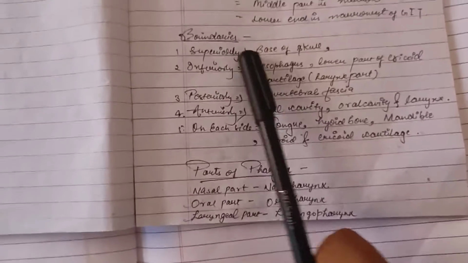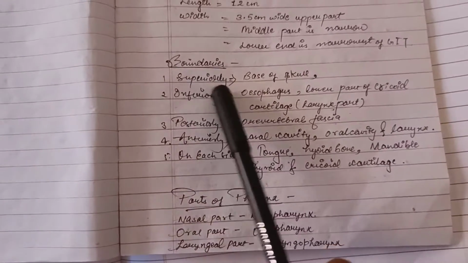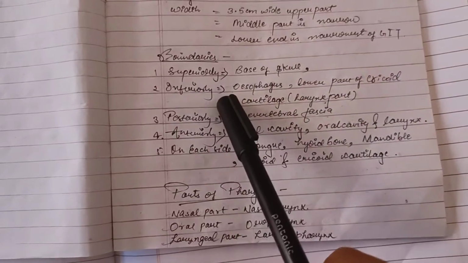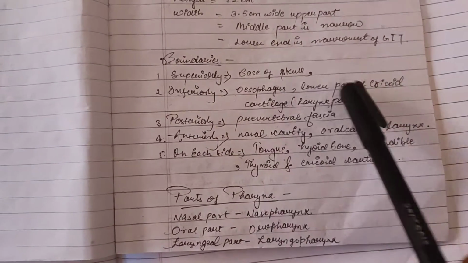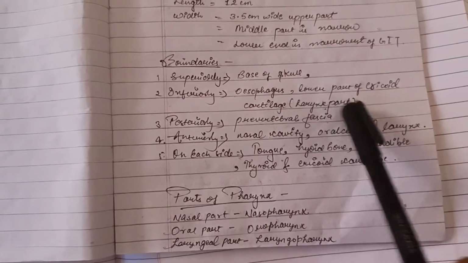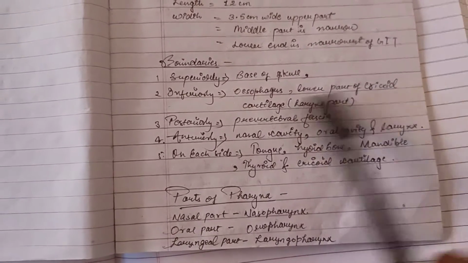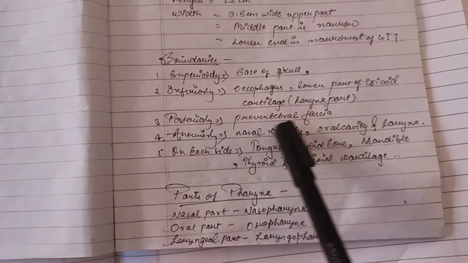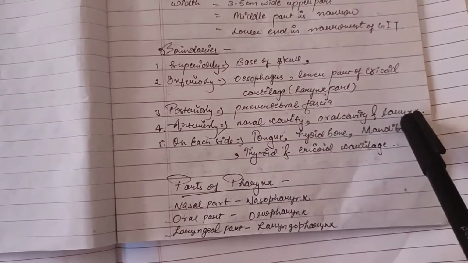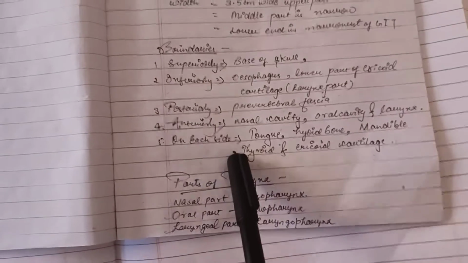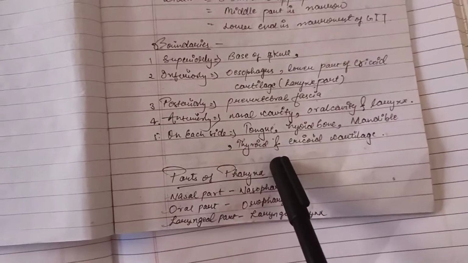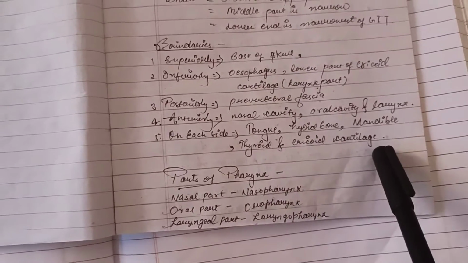If we talk about the boundaries, superiorly there is the base of the skull. Inferiorly there is the esophagus, at the lower part of the cricoid cartilage, that is the part of the larynx. Posteriorly there is the prevertebral fascia, and anteriorly the nasal cavity, oral cavity, and the larynx. On each side, there are the tongue, hyoid bone, mandible, thyroid, and cricoid cartilage.